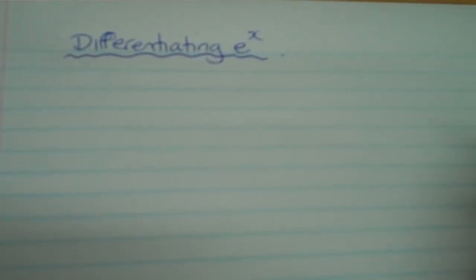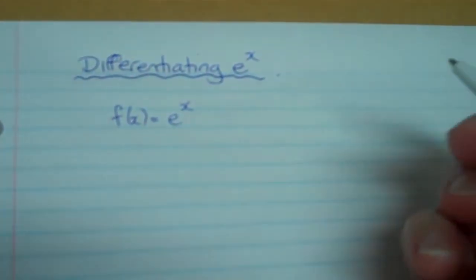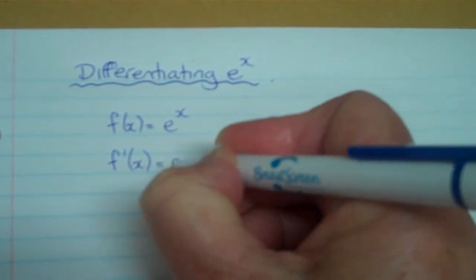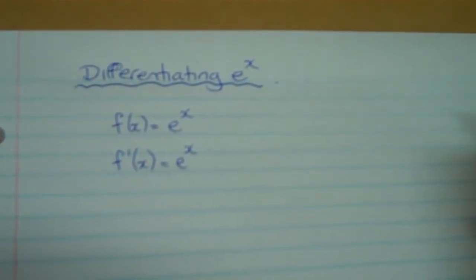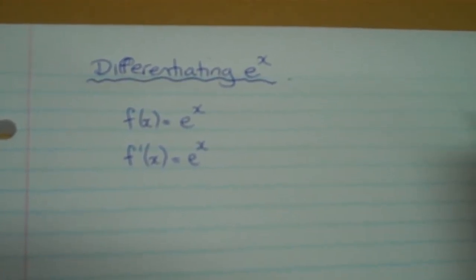Right, here we're going to differentiate functions of the form e to the x, and our most basic function f of x equals e to the x. The derived function is actually e to the x, so it's a special function that has itself as its derivative.